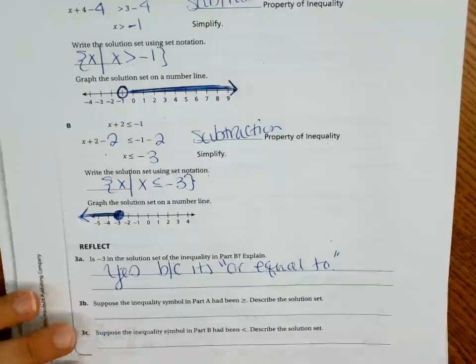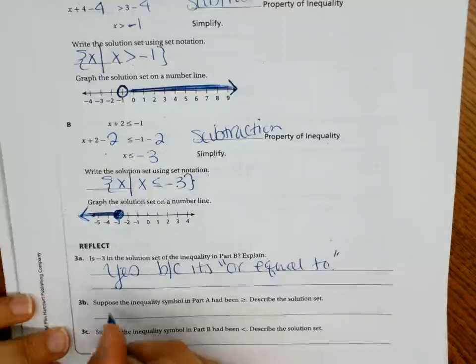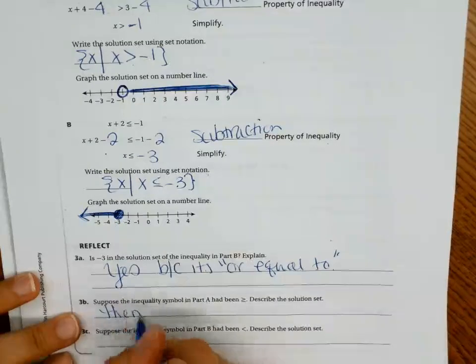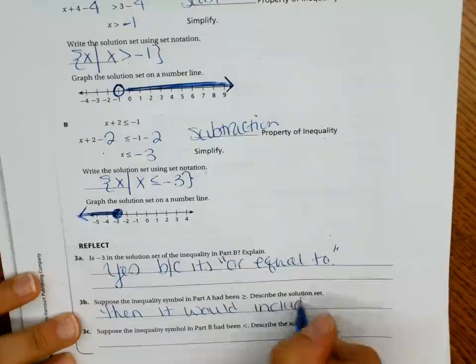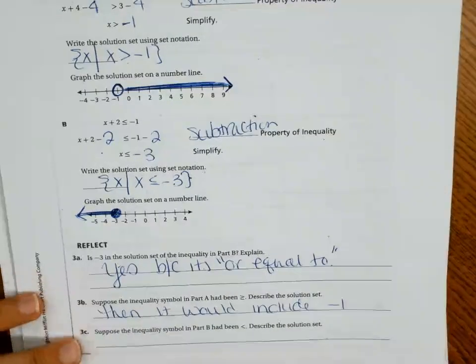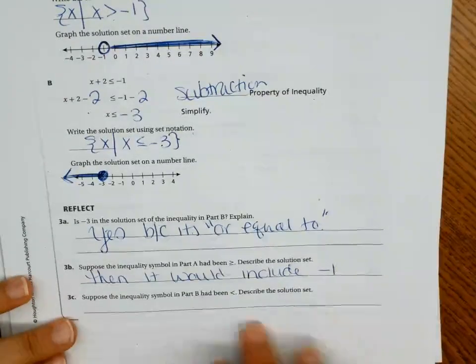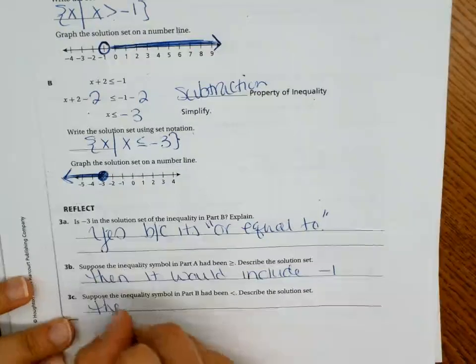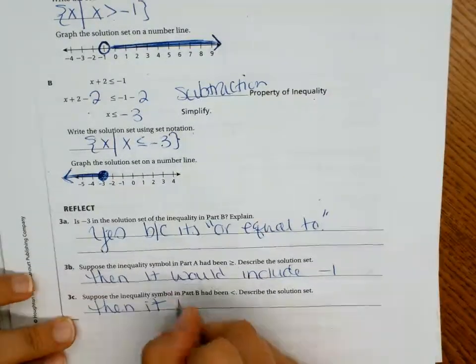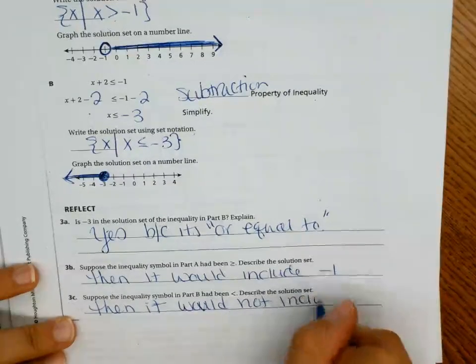Suppose the inequality symbol in A had been greater than or equal to. Describe the solution set. Then it would include negative 1. Suppose the inequality symbol in part B had been less than. Then it would not include negative 3.